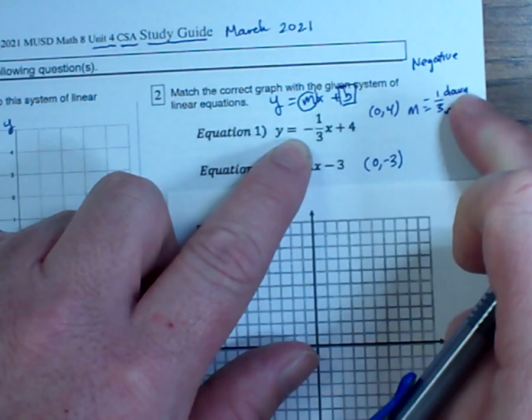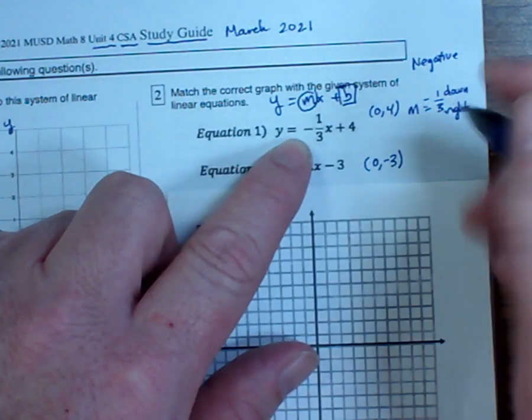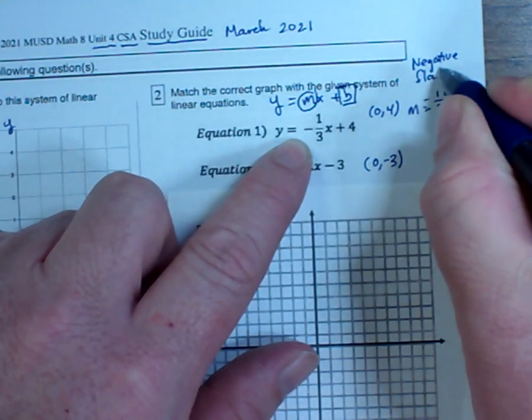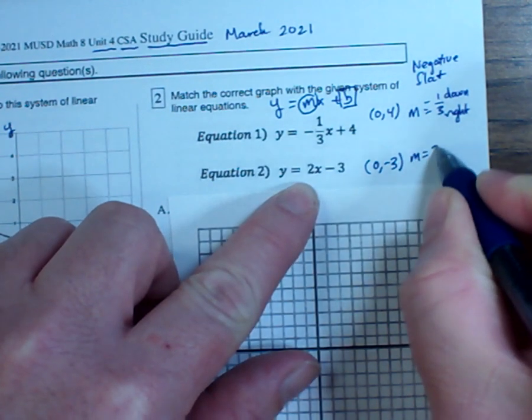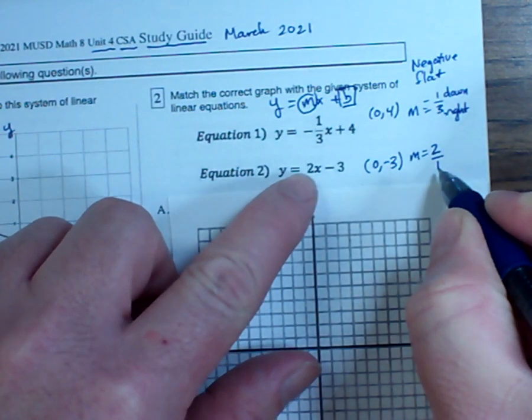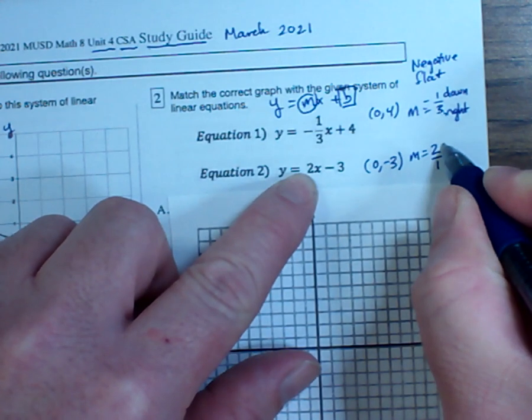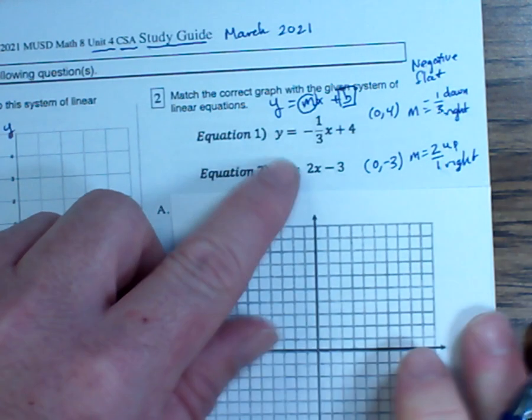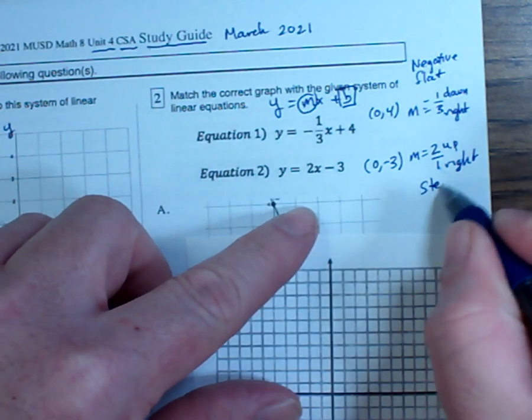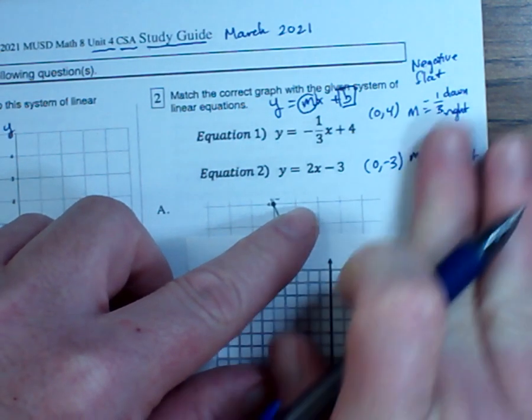So it's going down the page as you go left to right, and it's relatively flat. Whereas this slope equals 2/1, which is up and right, and this line is going to be steep. And it's traveling in the positive direction.